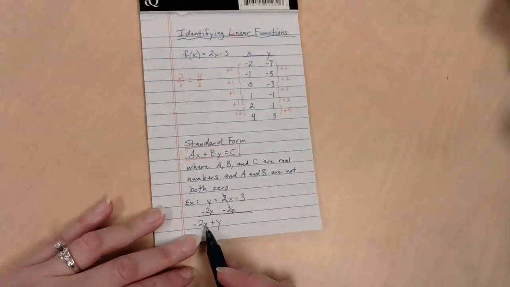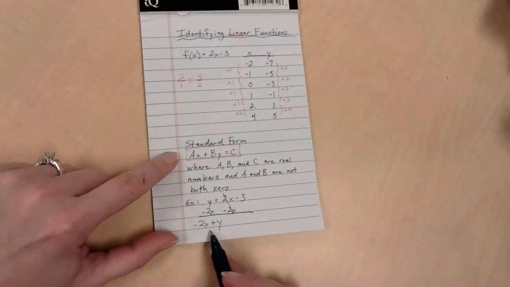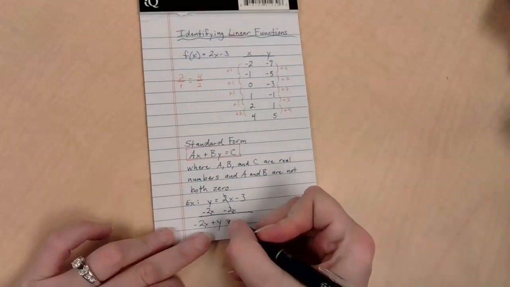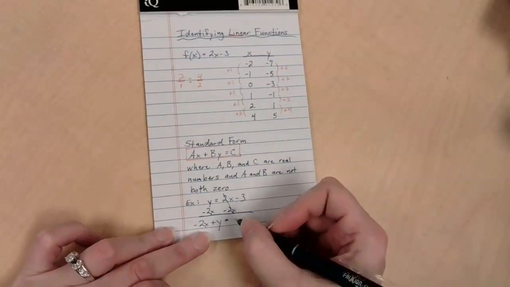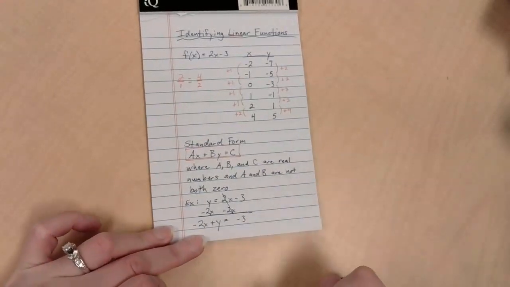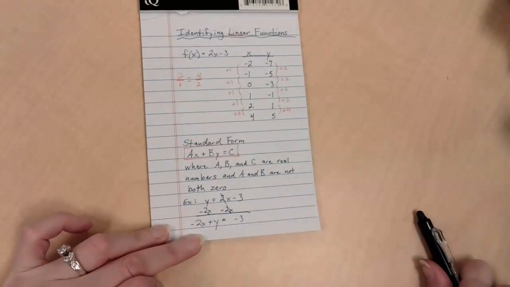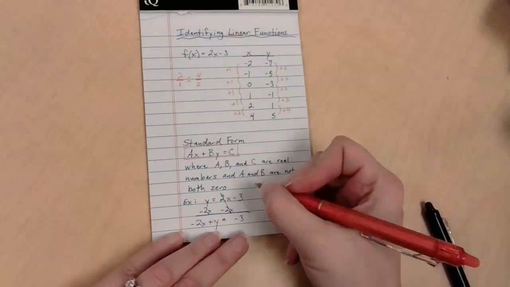Why didn't I write y minus 2x? Because I'm trying to make it look like this guy right here. This guy has the x first, and then the y, and there's my equal sign, and oh look, what's over here by itself now? The 3. So if I'm looking at this, I can hopefully now see that this is in standard form.